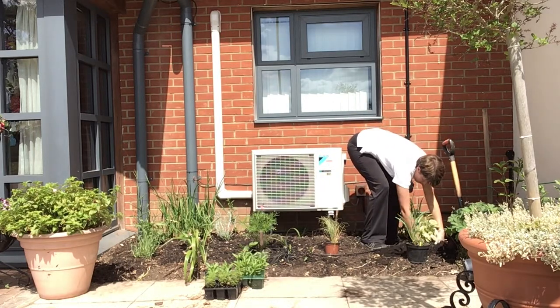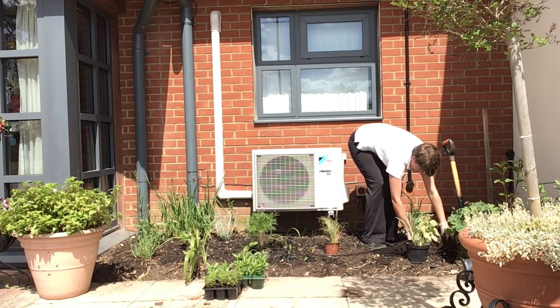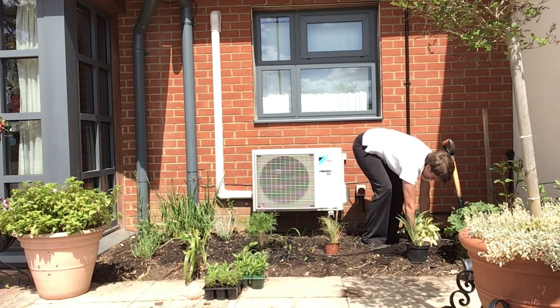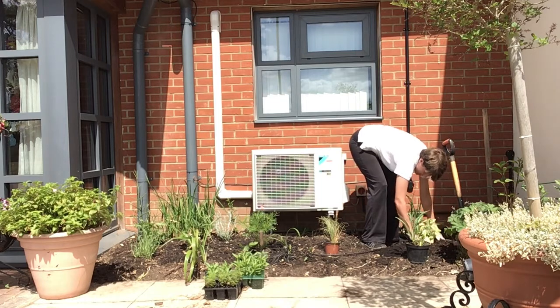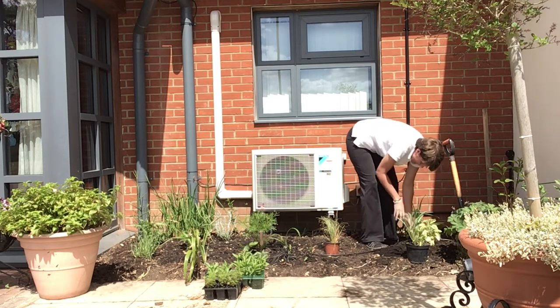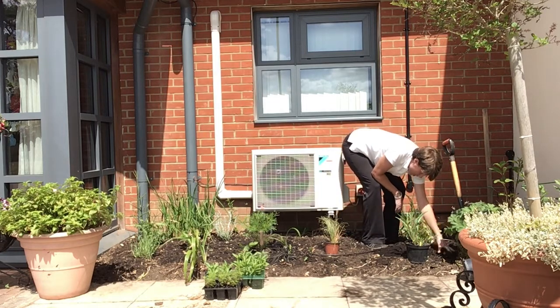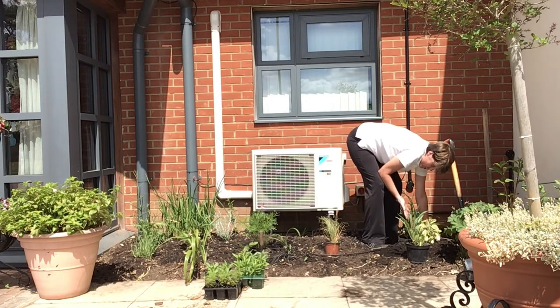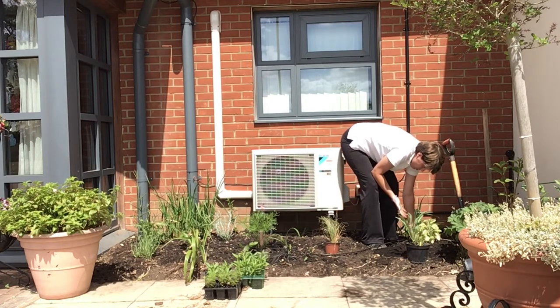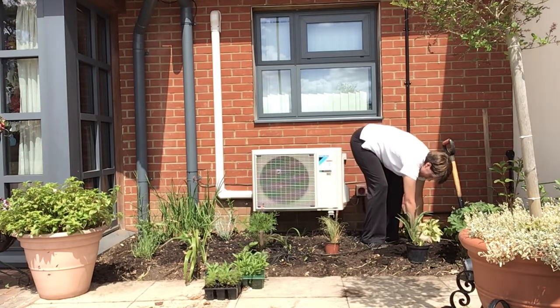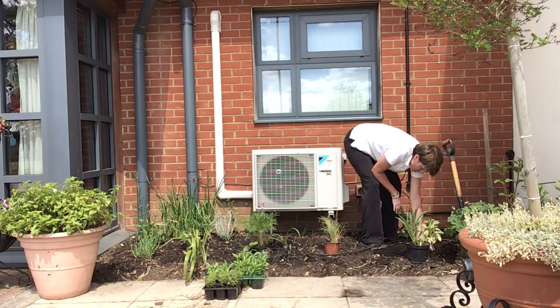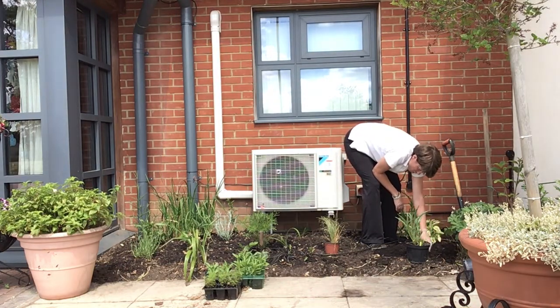It's obviously very important to know what kind of soil you have as well. If your soil is quite clayey and claggy, as in it doesn't really drain well, then you need to ensure that you get plants that are suitable for that kind of soil. Or it is a case of adding lots of fresh soil and drainage into it.